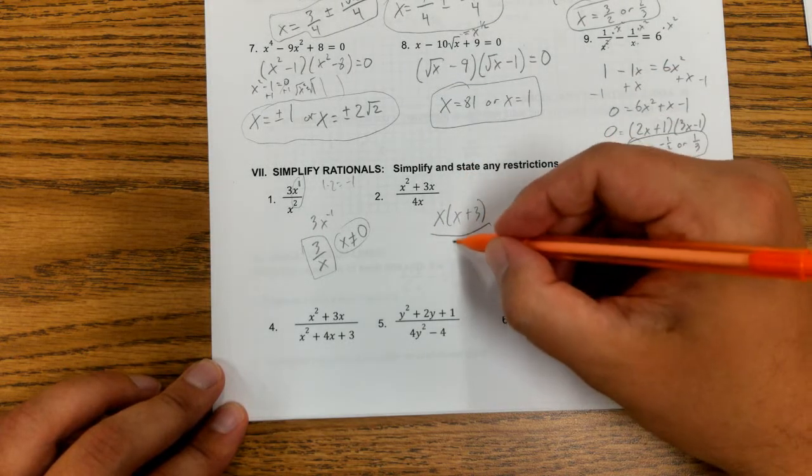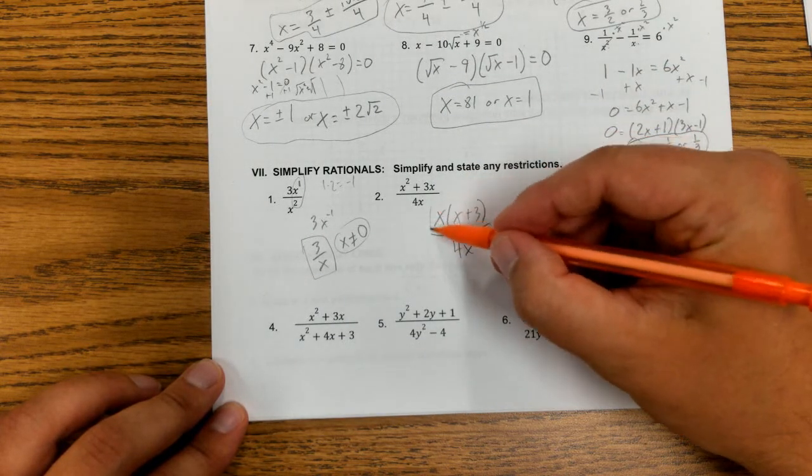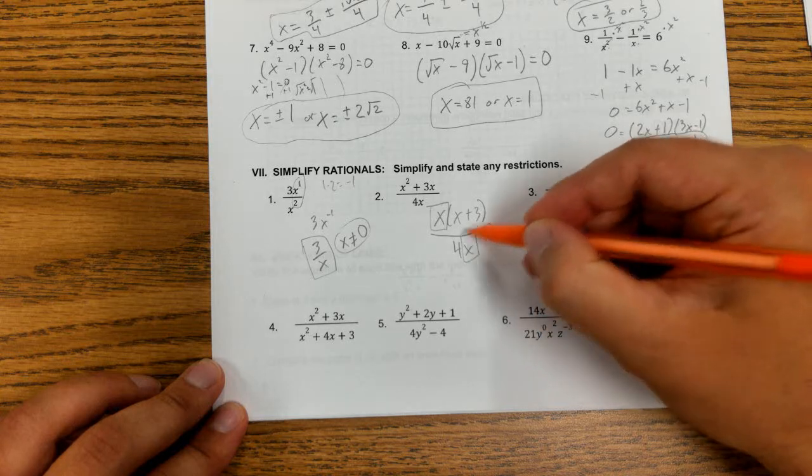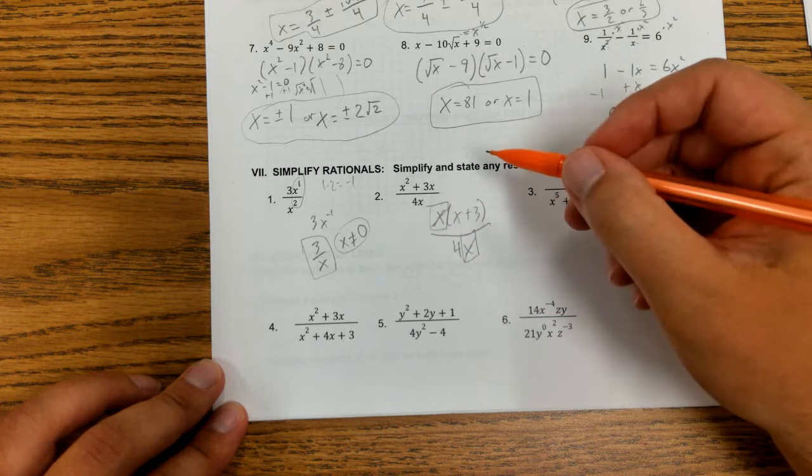And then I'm going to divide that by 4x, and now I see that I have an x in the top and an x in the bottom. Now I can cancel those out.